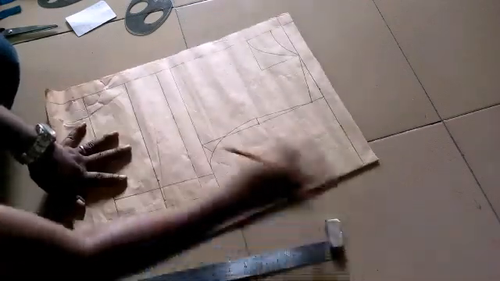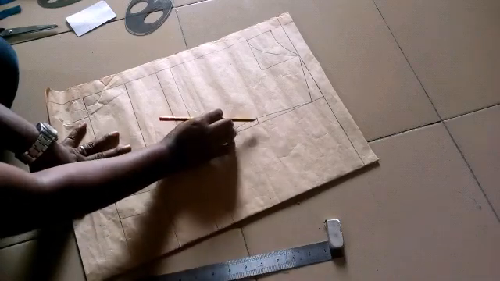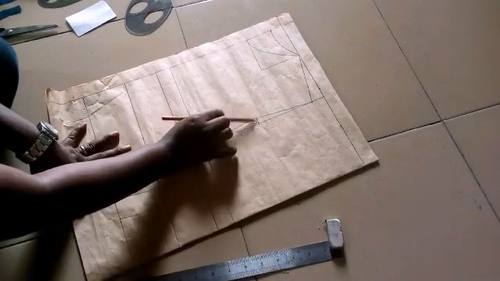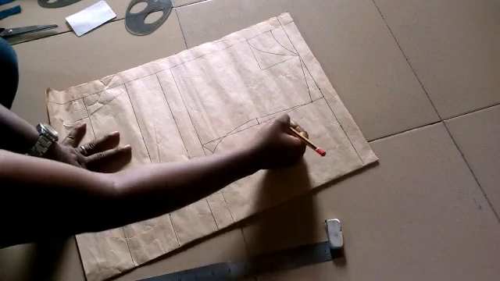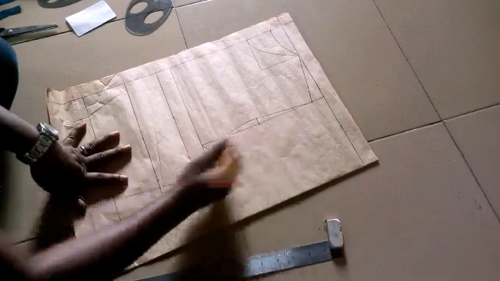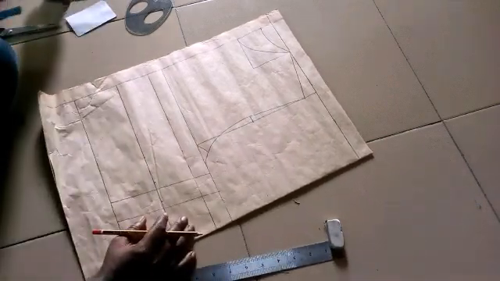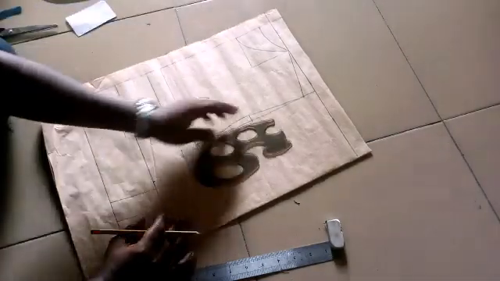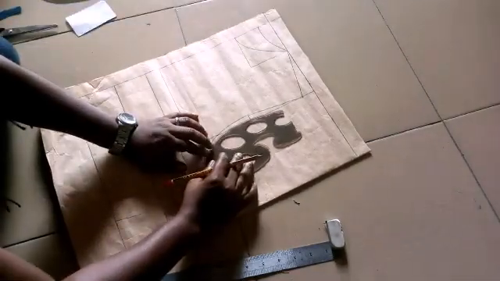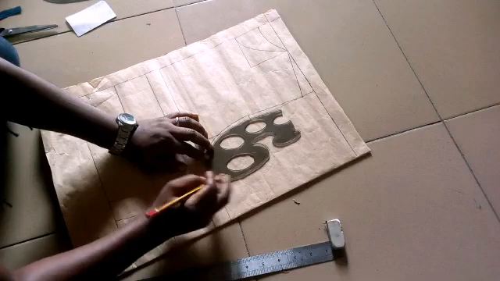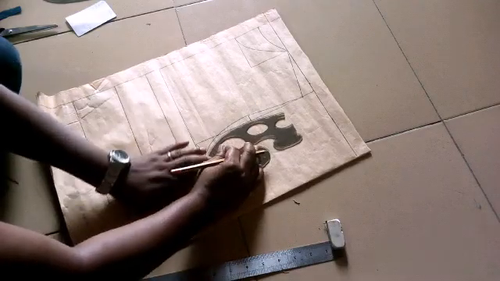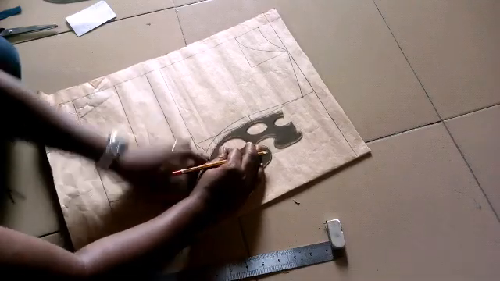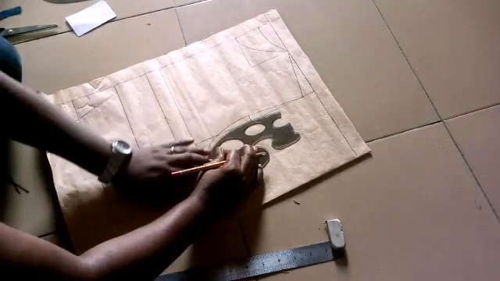For the back, because the back is usually wider than the front, I'm just going to mark the back armhole. I'm just going to draw the back armhole, starting from here, meeting this place. So we have both the front and back armhole.